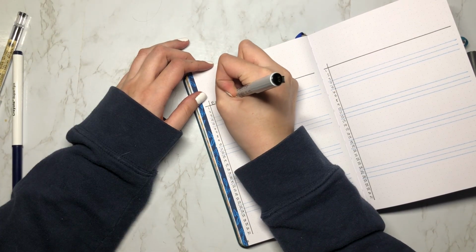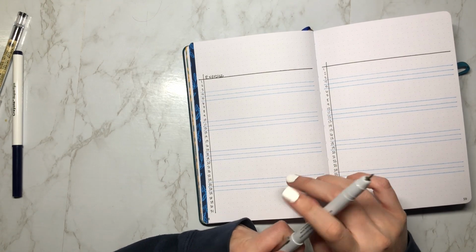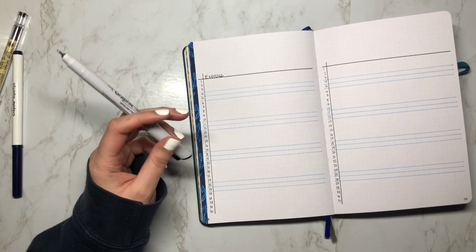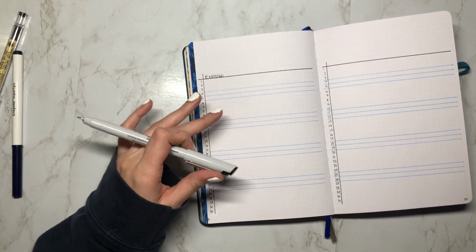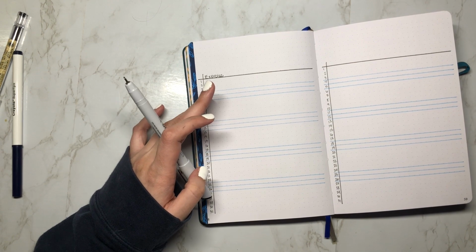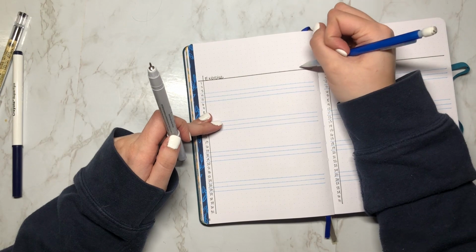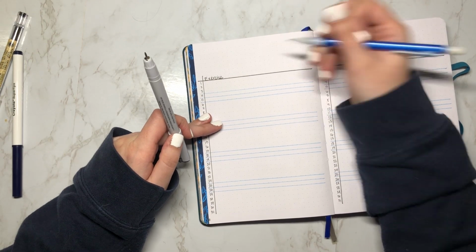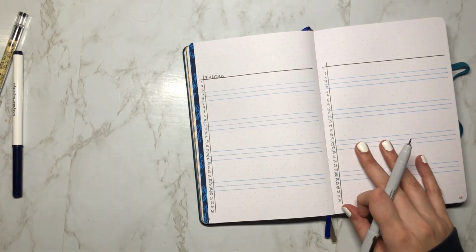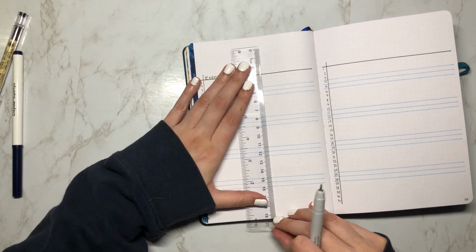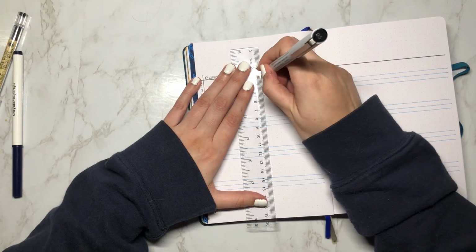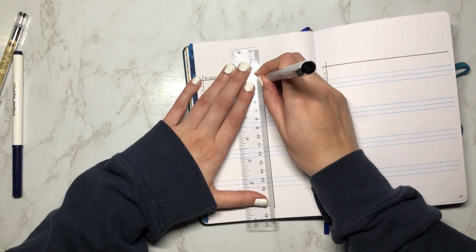Next, I'm going to set up the left side of this page. This first section is going to be for exercise, which I'm trying to get better at. And then this next section is my nighttime routine. So I only have 4 things I try and do before bed, which makes this section kind of short. And then the last section on this page is a sleep tracker.